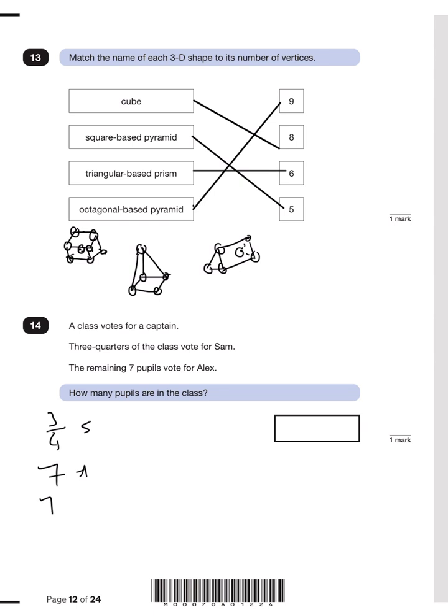So the 7 pupils are 1/4 of the class because we've got 3/4 here. The remaining to get to a whole will be 1/4. So 1/4 of the class is 7. So we need to do 7 times 4 to get the pupils in the class. 7 times 4 is 28.